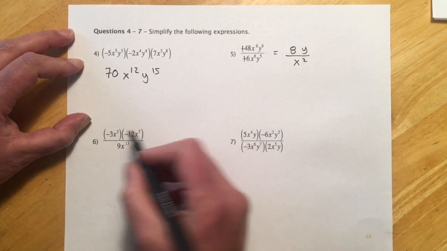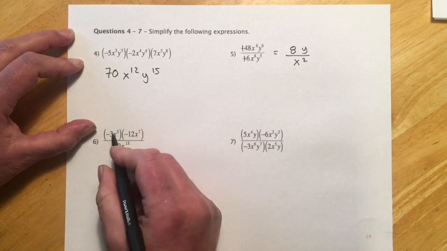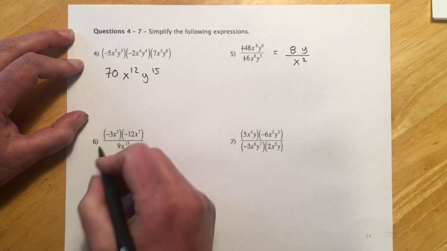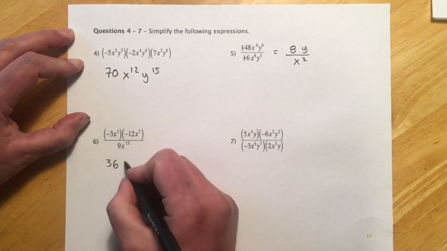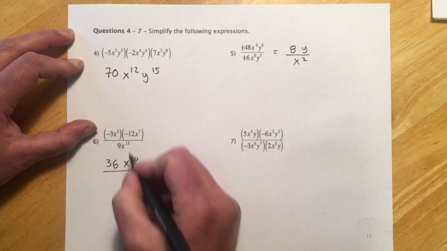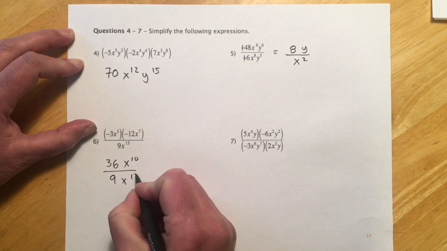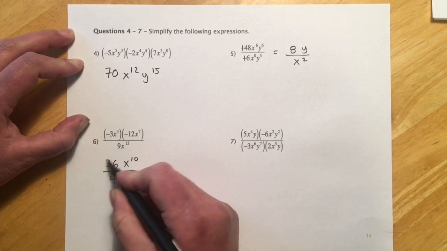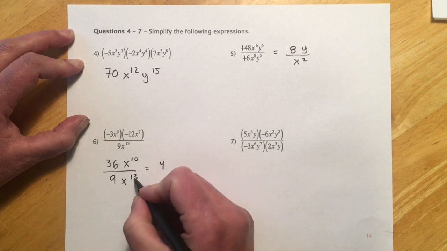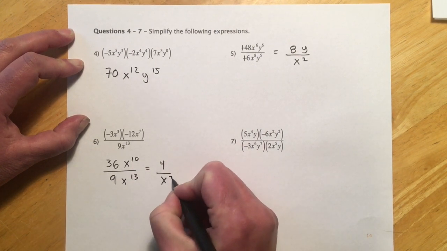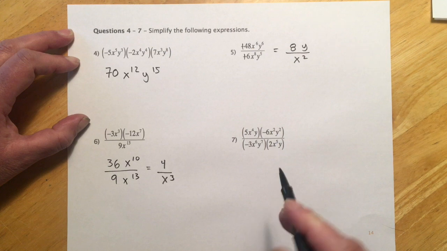Number 6, negative and negative will make a positive. 3 times 12 will give us 36. 3 and 7 gives us x to the 10th. And I'll just copy this part down. And then here, 9 into 36, so that'd be 4 times. I have 10 up and 13 down, so that would leave me 3 in the denominator.